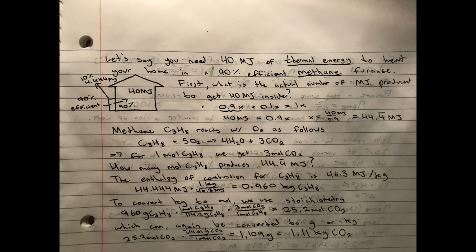Now, if we'd like to figure out how much CO2 is produced by this process, we first have to look at the reaction between methane and oxygen. C3H8 combusts with oxygen as in the reaction shown below. C3H8 plus 5O2 yields 4H2O plus 3CO2, which means that for 1 mole of C3H8, we're going to get 3 moles of CO2. So, how many moles of C3H8 actually produces 44.4 repeating megajoules? The enthalpy of combustion for C3H8 is 46.3 megajoules per kilogram. We plug that into the equation we have below, and we get 0.96 kilograms C3H8.